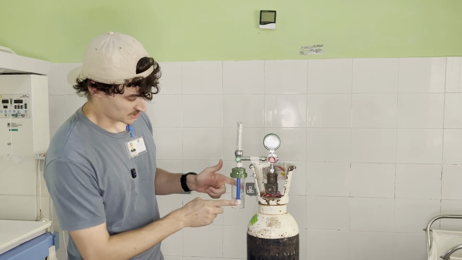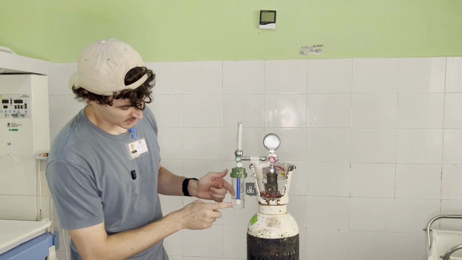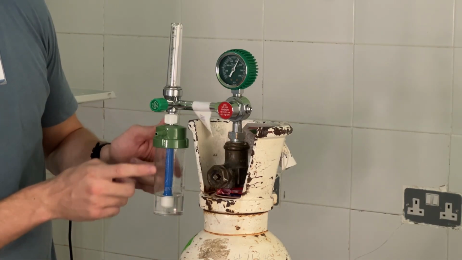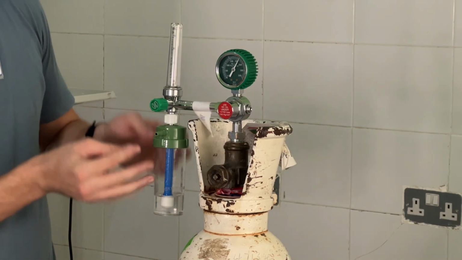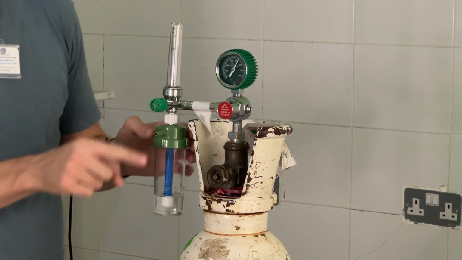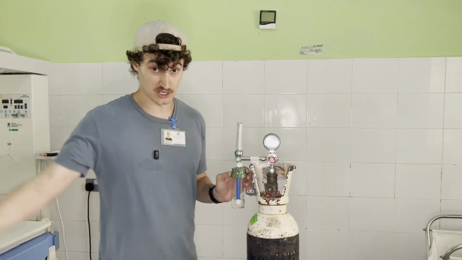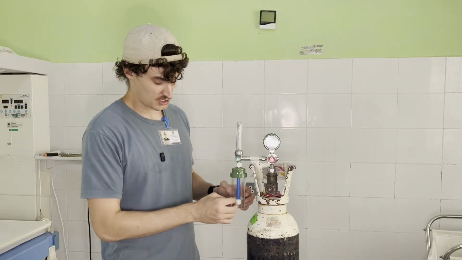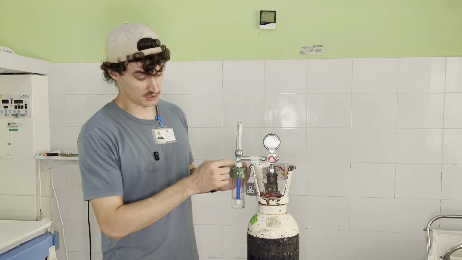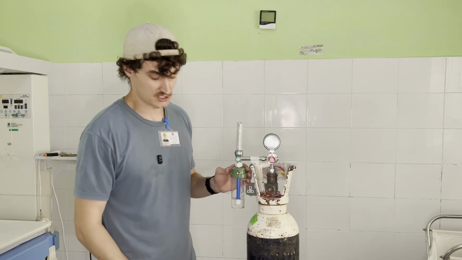Another point with the humidifier bottle is that oftentimes if this is filled with too much water, it will actually bubble up and start coming out of this outlet. It'll go through the tube and potentially could go to the patient. So you always want to make sure you don't overfill this so it starts bubbling over and leaking into the tube that's going to the patient.